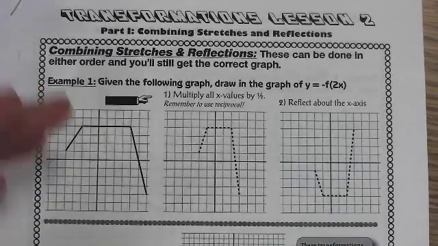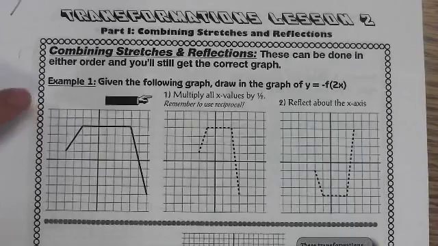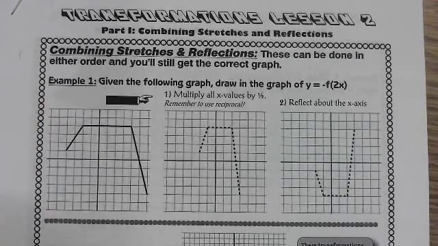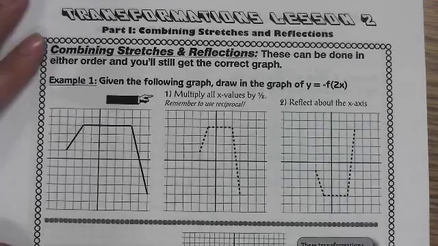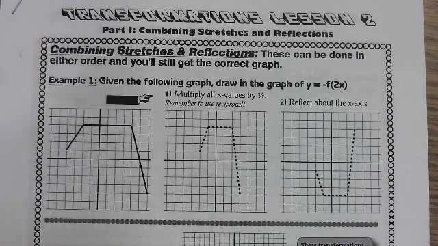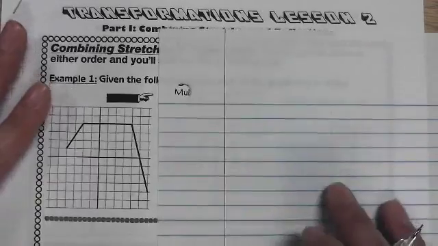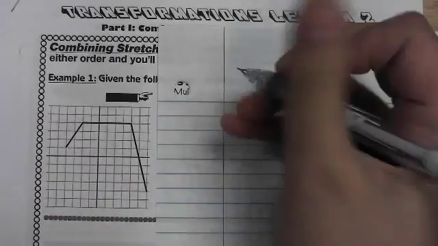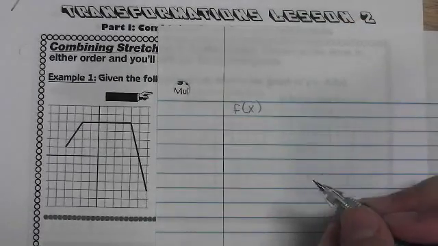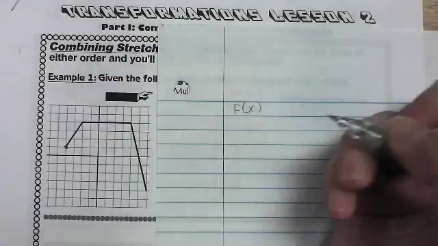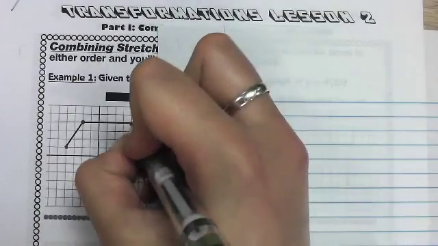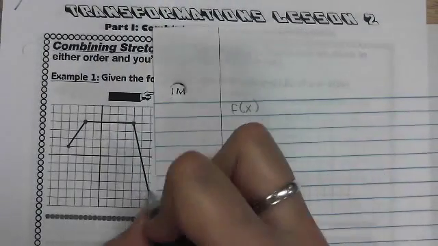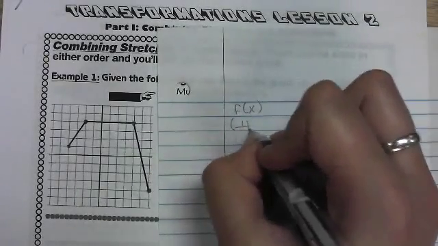You have this packet that has these pictures on it, and the packet is great because it gives you these examples and walks through. But on a separate sheet of paper, I'm going to write some tables so that if you need to crunch the numbers, you can see how it all works. We're going to call this original graph f of x, and we're going to choose some important points on f of x. So we've got (-4, 1), (-2, 4), (4, 4), and (6, -4). We've got those 4 points, so I'm going to write those down.